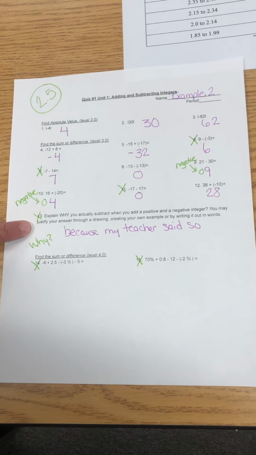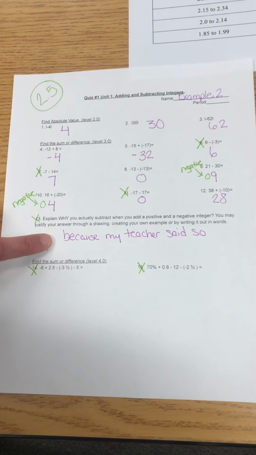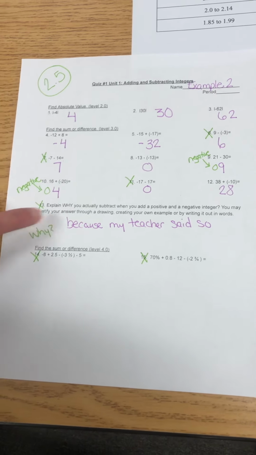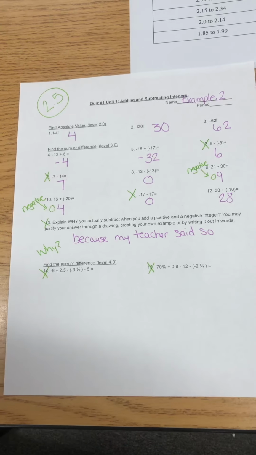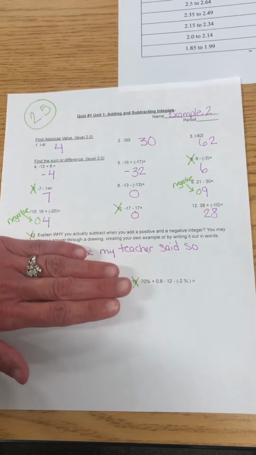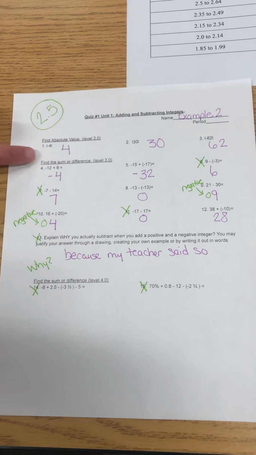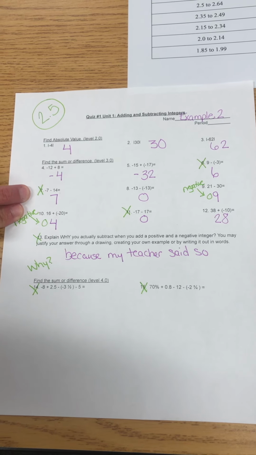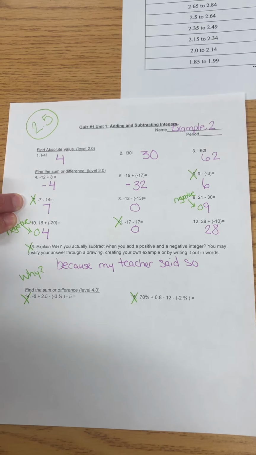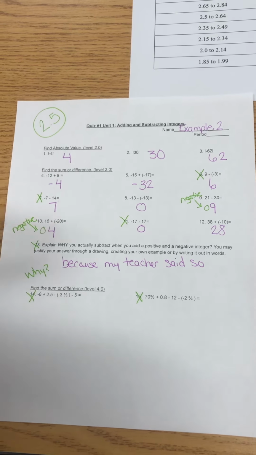This one, because my teacher said so, there was an attempt, but that's not a why. The question says explain why. and then the level 4s were not attempted. So looking at just the 1 through 12, definitely at a 2, all the 2s are correct, and partial success at the 3.0 level. So that would work out to be about a 2.5.